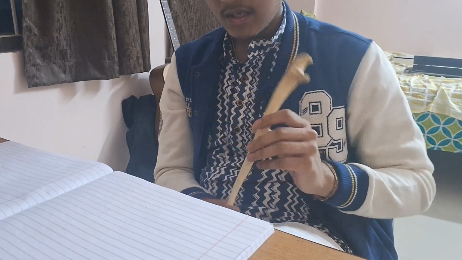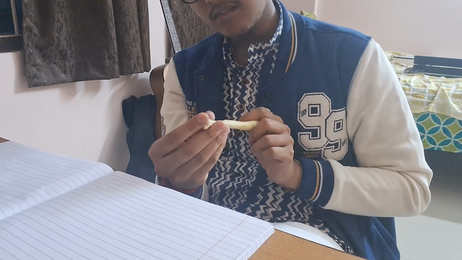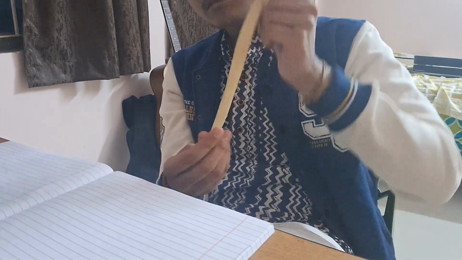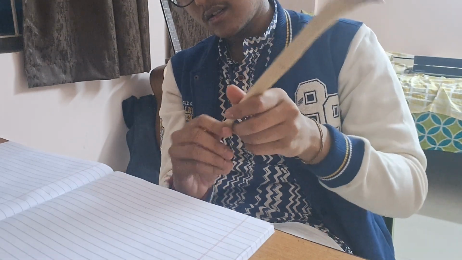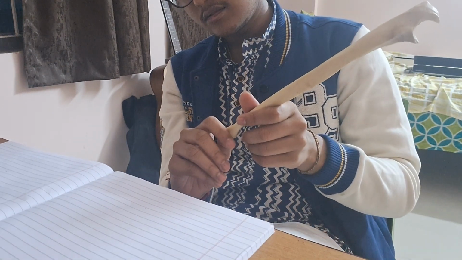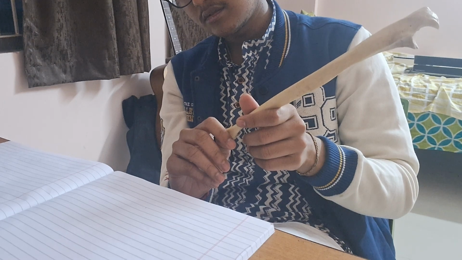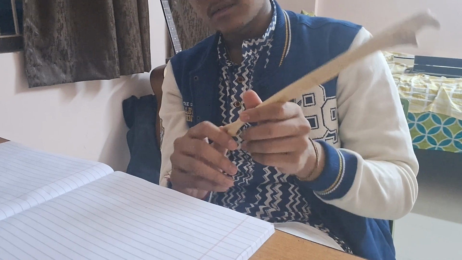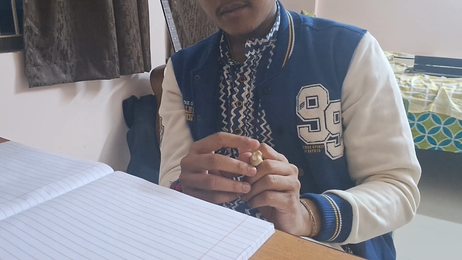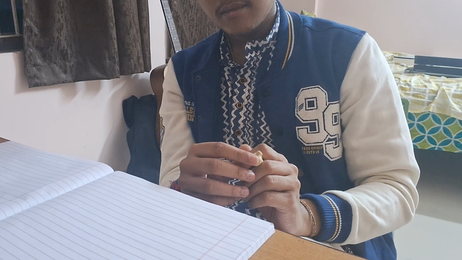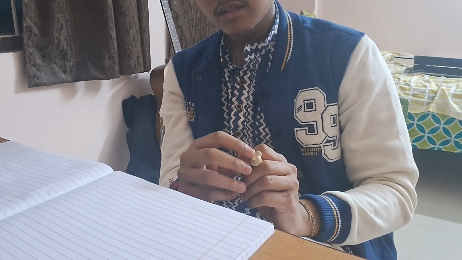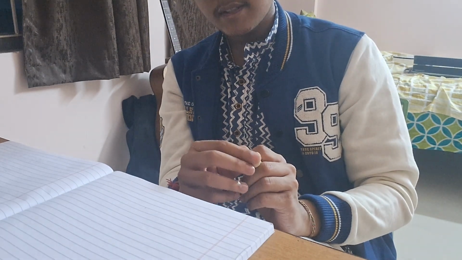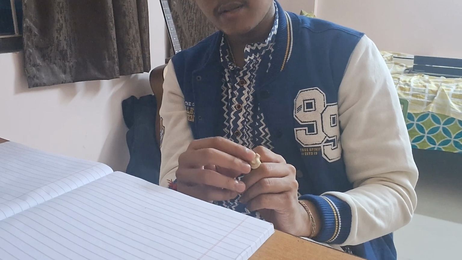Coming to the lower part, a groove is present between the styloid process and the head of ulna, which gives attachment to the extensor carpi ulnaris.